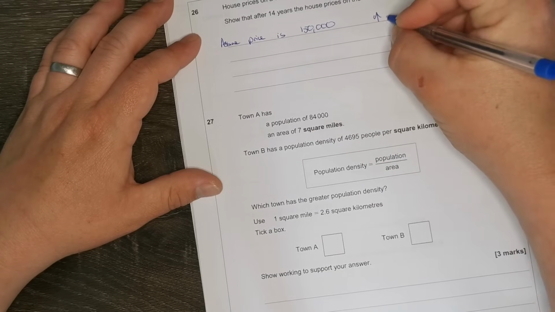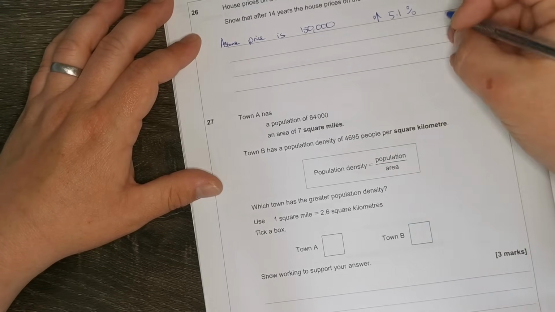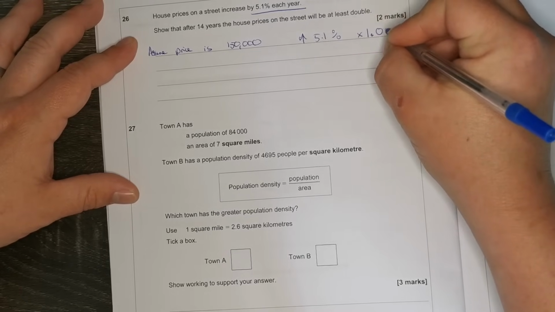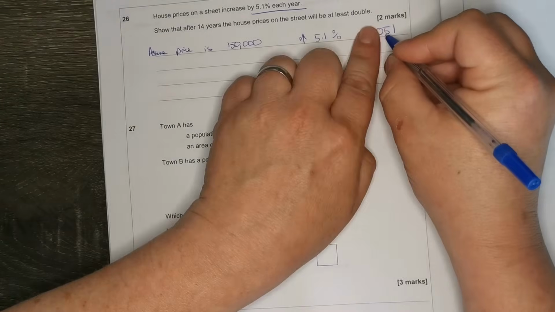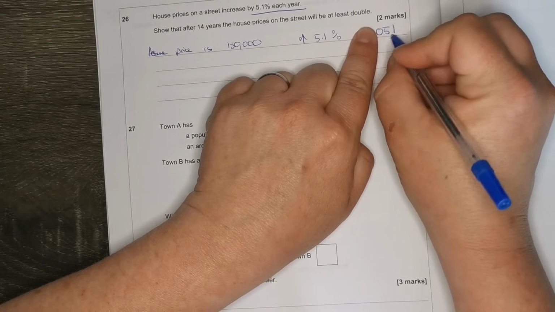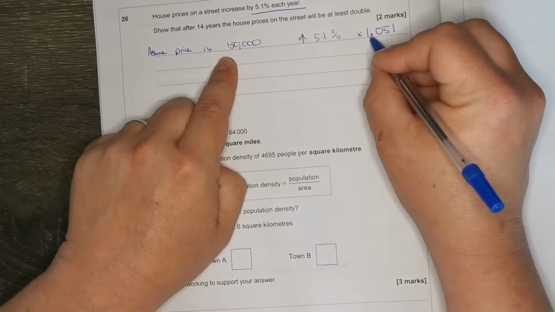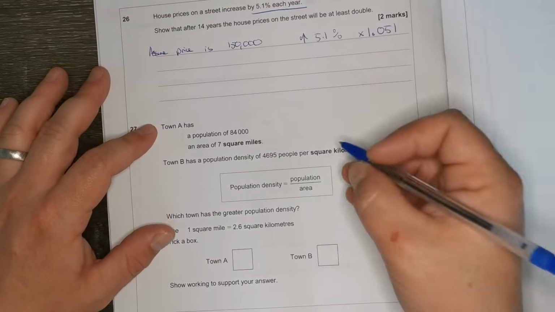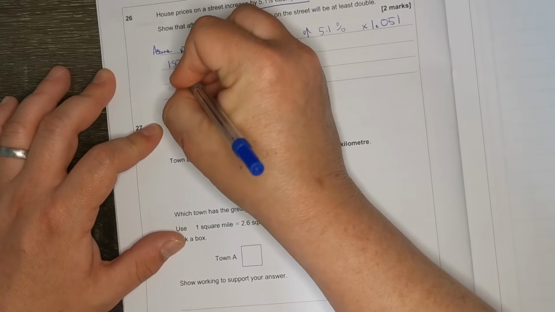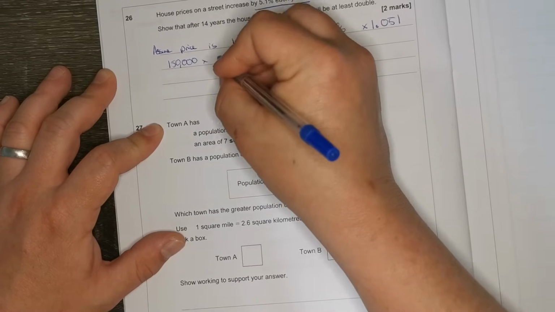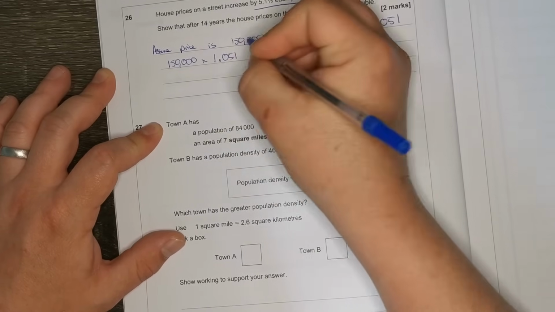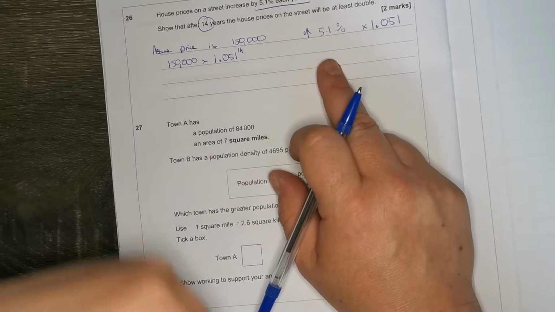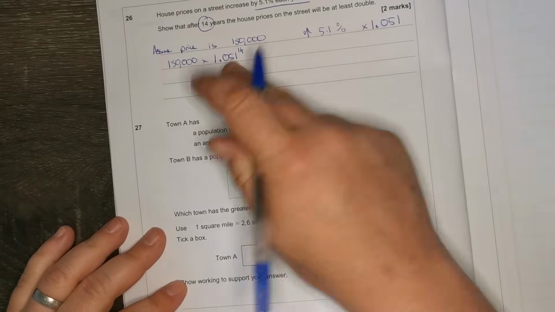If we increase by 5.1%, if you're used to using percentage multipliers, this is times in by 1.051. 0.051 is 5.1% as a decimal, and that 1 keeps our original amount, so the 1 keeps the original, then that adds on that percentage. So I'm going to say 150,000, our assumed price, times my percentage multiplier, 1.051 to the power of 14, because that's how many times I times it by it for 1 year, 2 years, 3 years, 4 years, so it's going to happen 14 times.